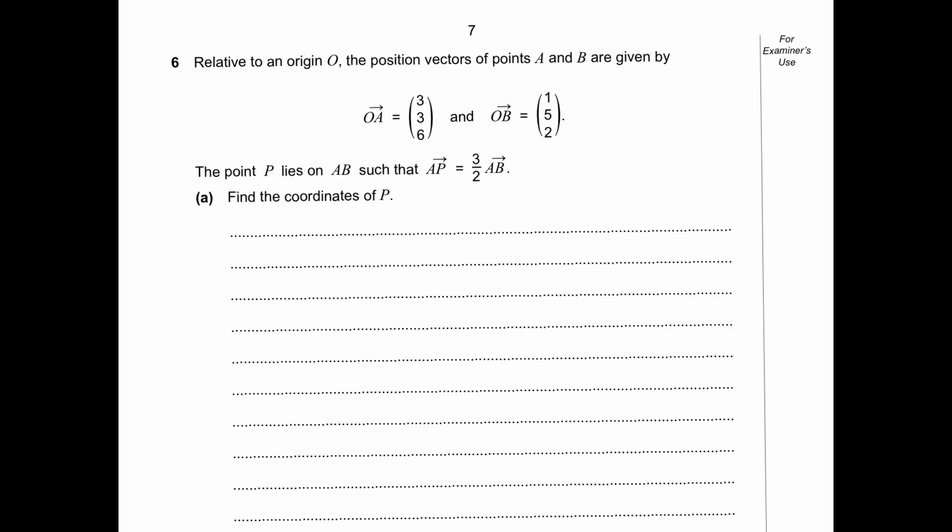Okay. Now for us to find the coordinates of P, obviously we need to find the position vector OP. So the best would be, remember this is a displacement vector. If we could write this displacement vector as position vectors, the same also for AB, then it will be easy for us to get OP, and then from there we can get the coordinates of P. All right, so what then do we do?